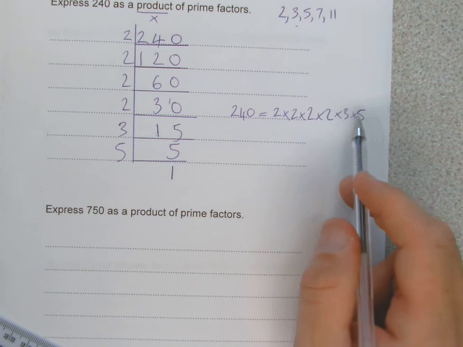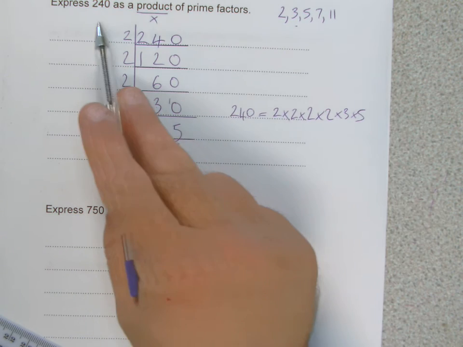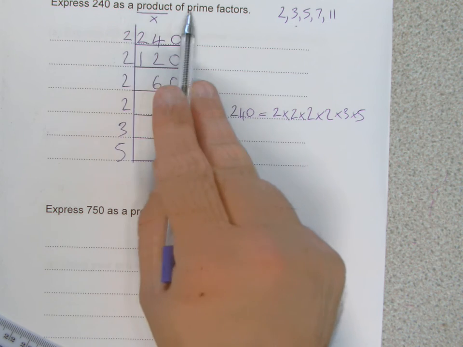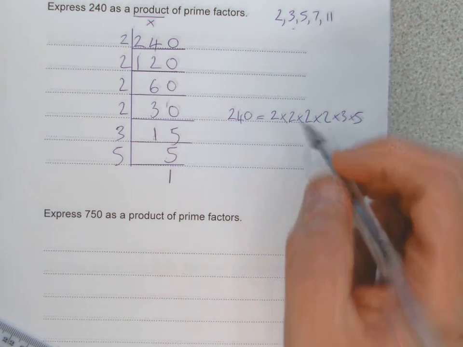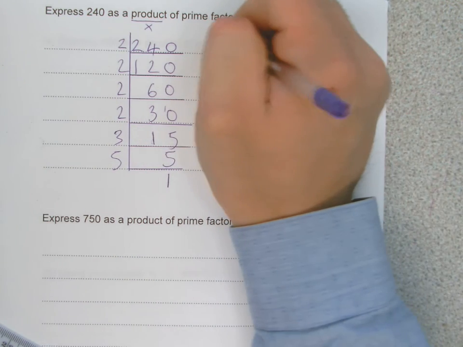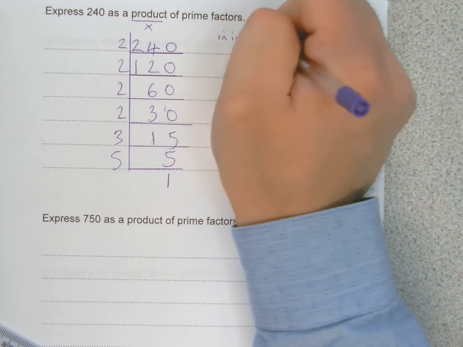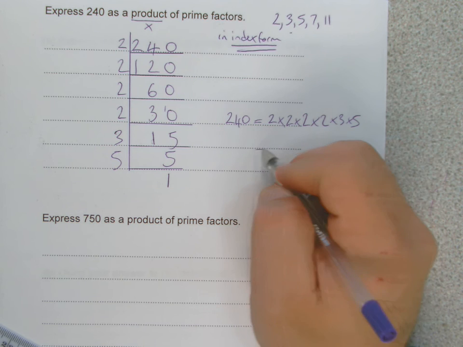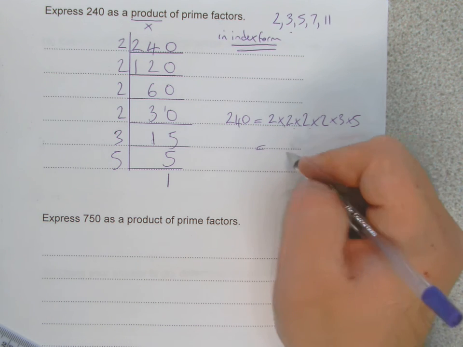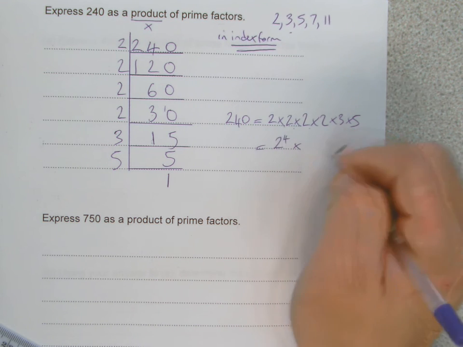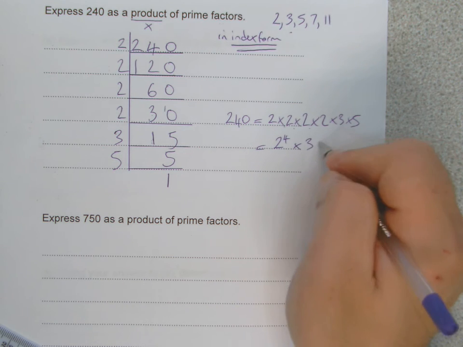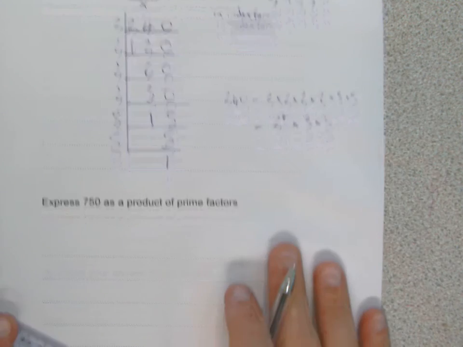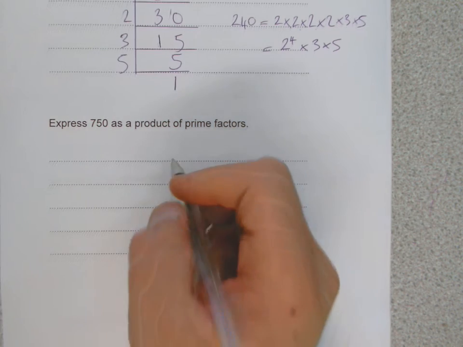And we can leave it like that because it just says express 240 as a product of prime factors. And if it's said in index form, and you have questions like that where they often say in index form, then you need to write these as powers. So 2 times 2 times 2 times 2 is 2 to the power 4, times 3, a single 3, times 5.